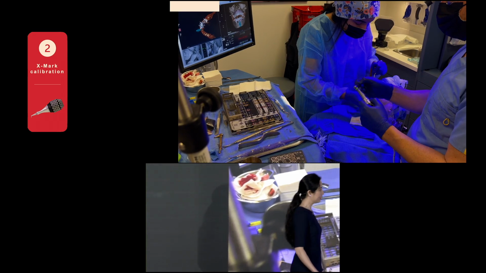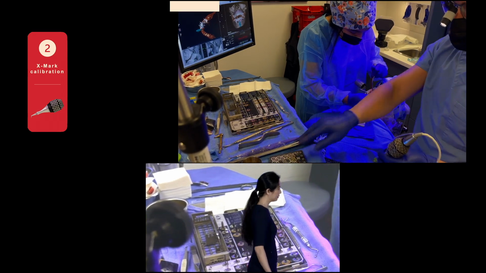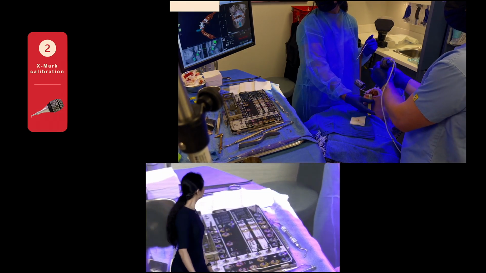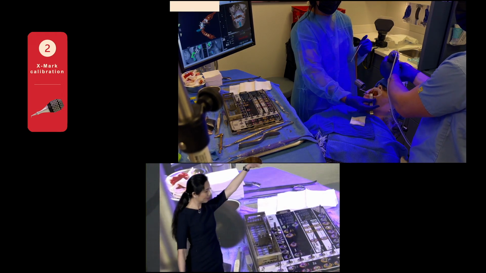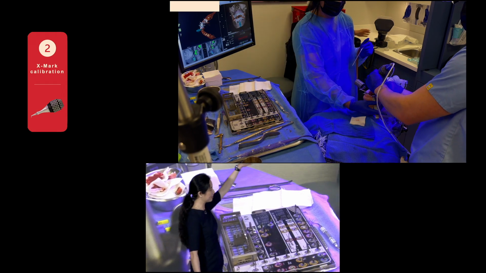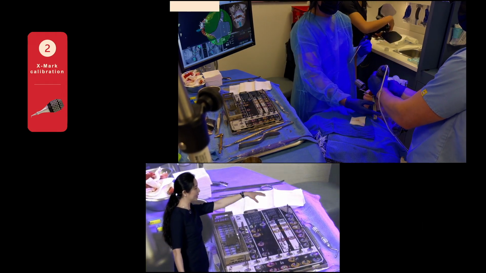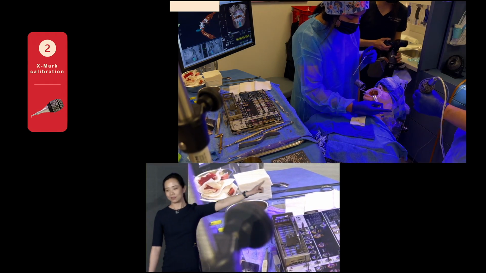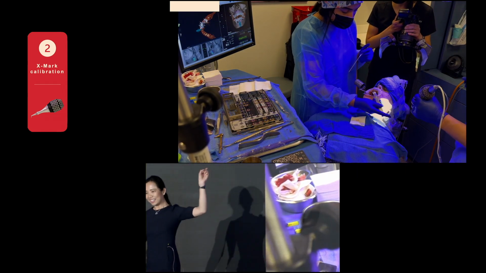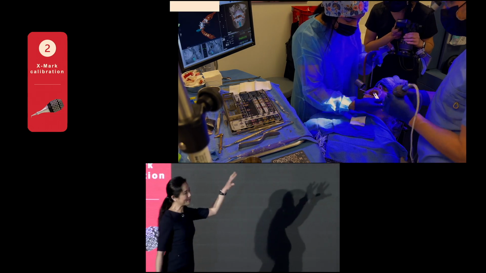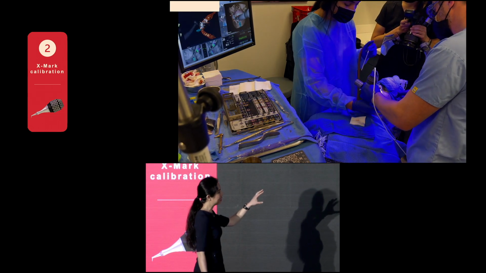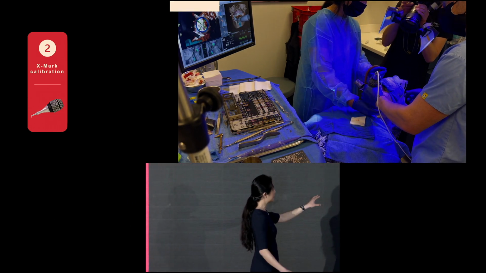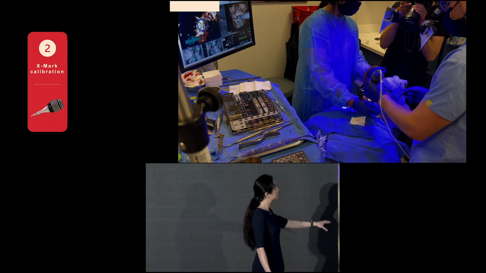Next step is to calibrate the X mark. So what you're seeing Matt do here is to calibrate everything under the scanner that's overhead. That's why there's the blue light being cast. If you're wondering how I'm taking this video while I'm taking pictures in the background, it's because I'm using a tripod. But basically what's going on is that he's calibrating with his pad each time he places another implant.